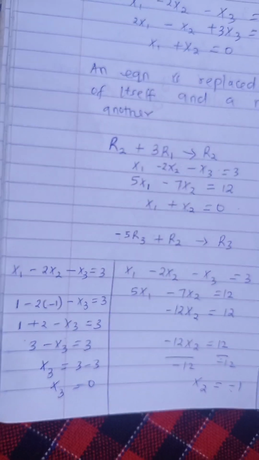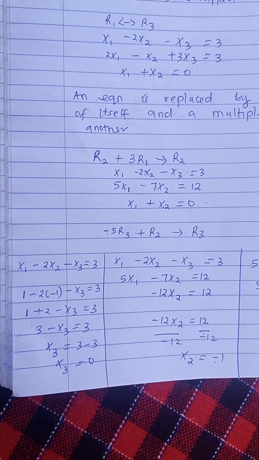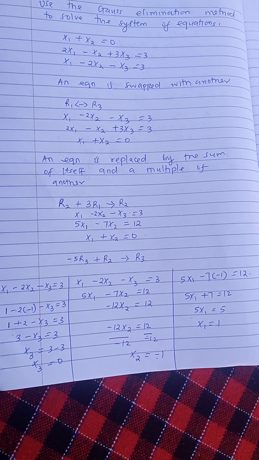Therefore, that is how you can find the value of x1, x2, and x3 using the Gauss elimination method.